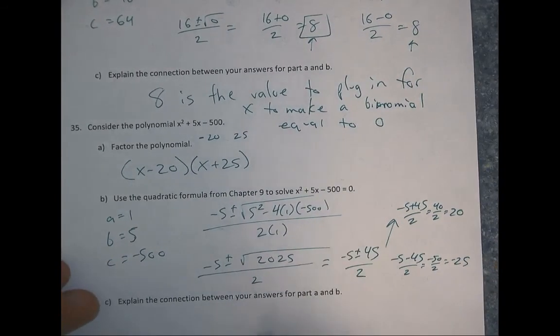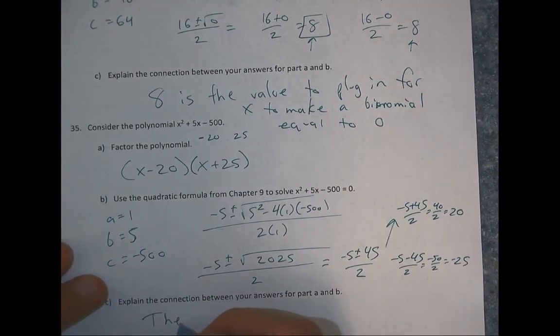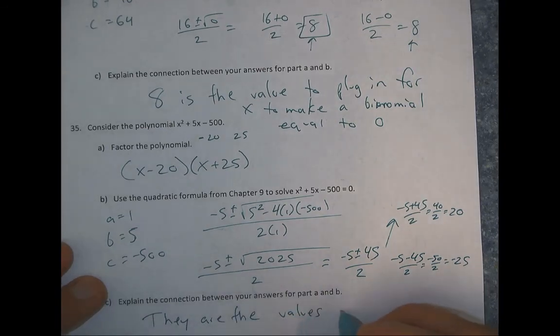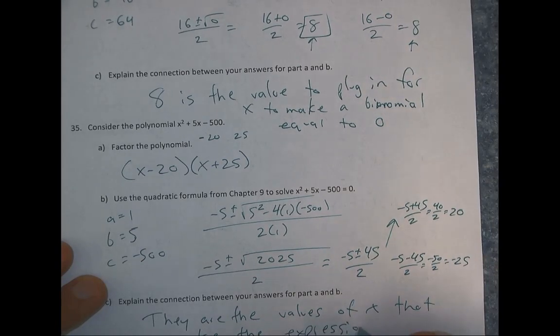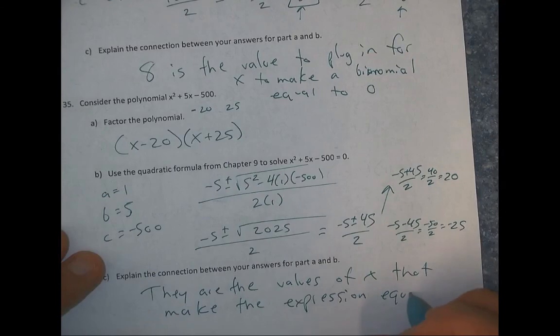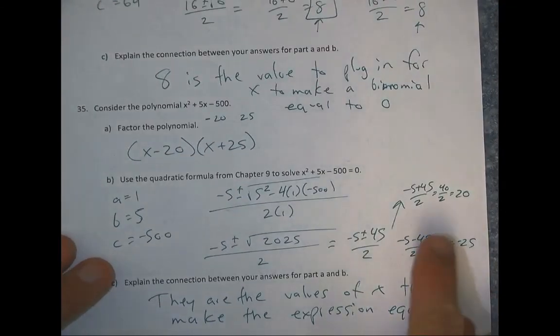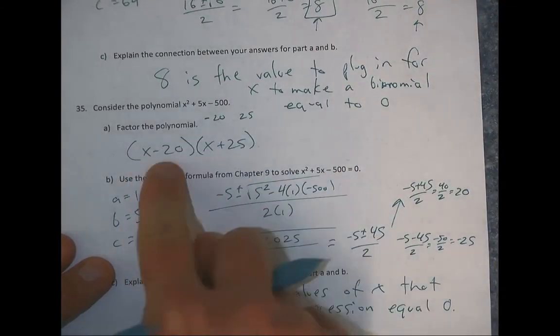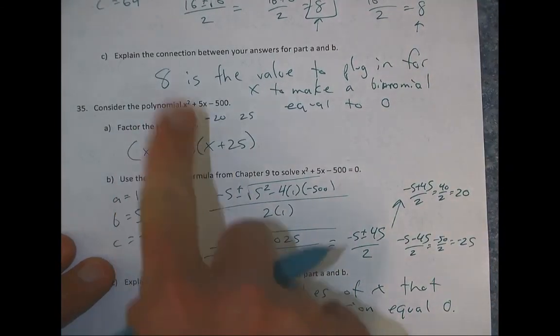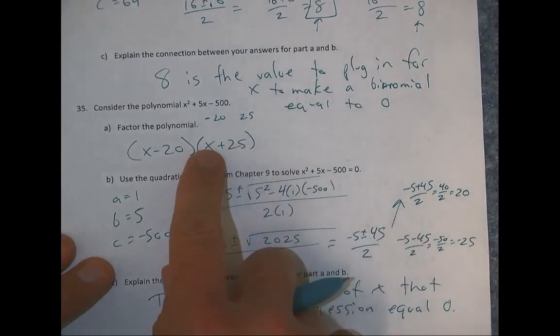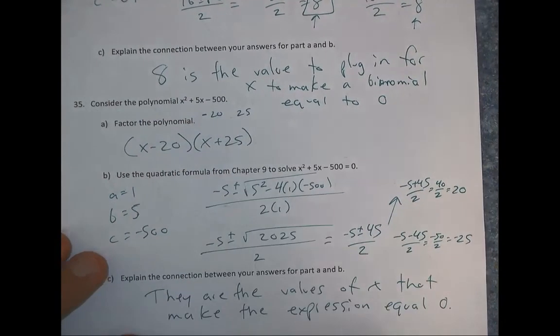Okay, so how do these correlate? Same answer, basically. They are the values of x that make the expression equal 0. Because if I plug in 20 to both spots, over here I get a number, but that doesn't matter because I'm going to have 20 minus 20 equals 0. And 0 times this is 0. Or negative 25, again, makes a 0, and I multiply, and I'm good to go.